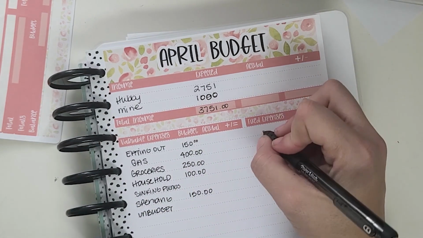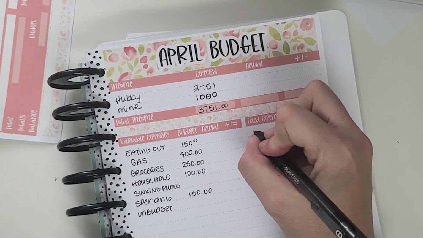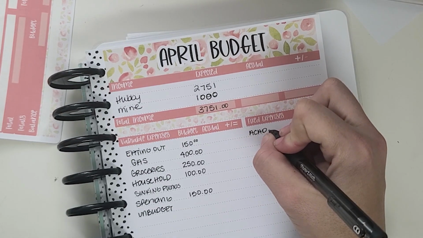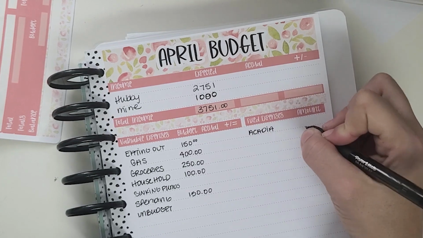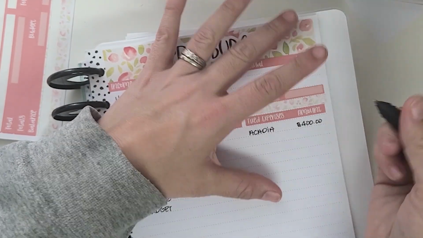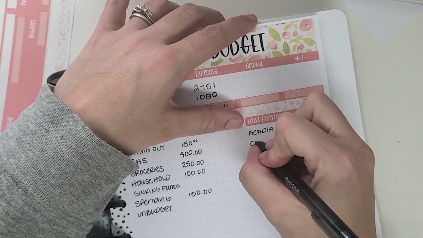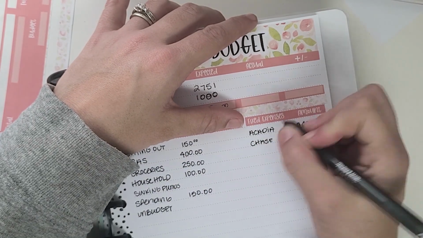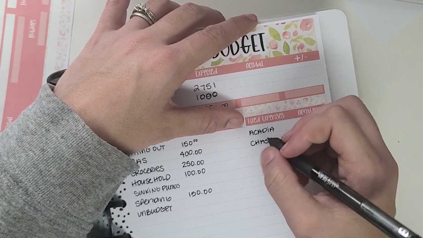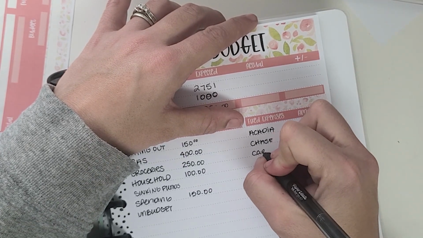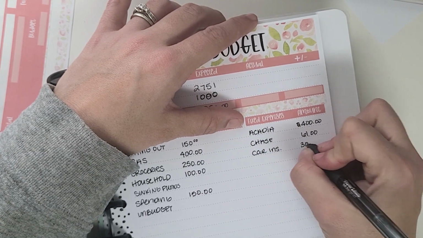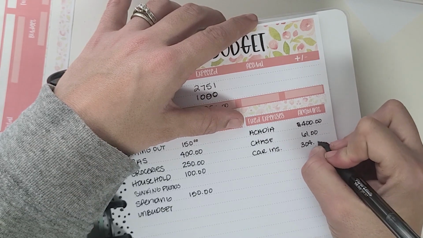All right. And then our fixed expenses, our car payment is 400. Oh, speaking of something else, I need to get out our escrow payment. $61. So here we are. This hefty car insurance payment.